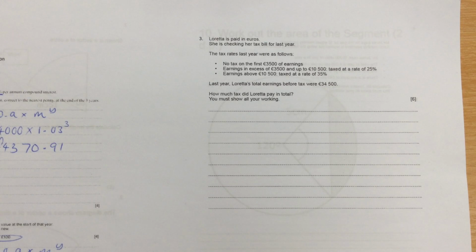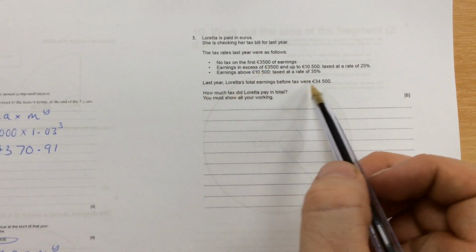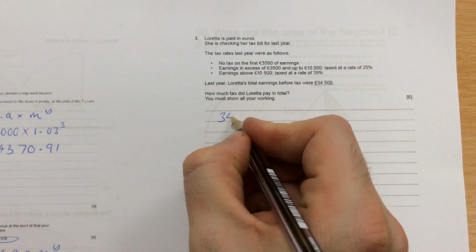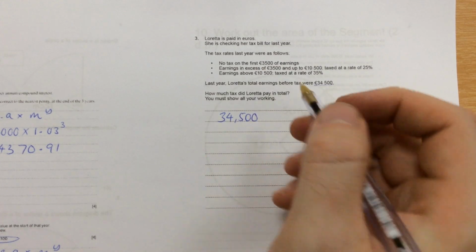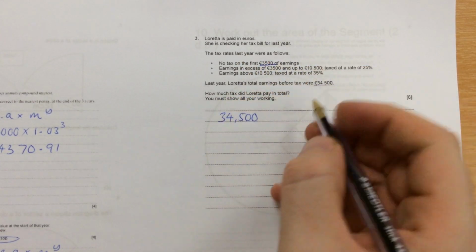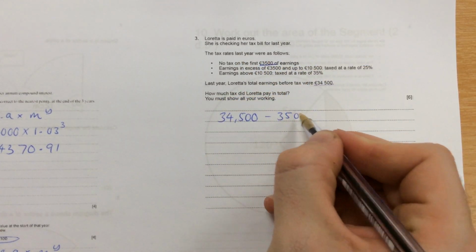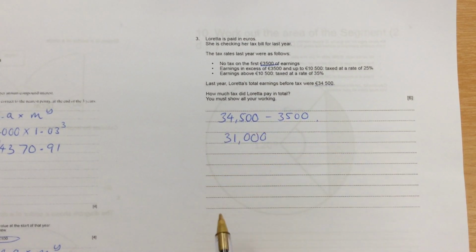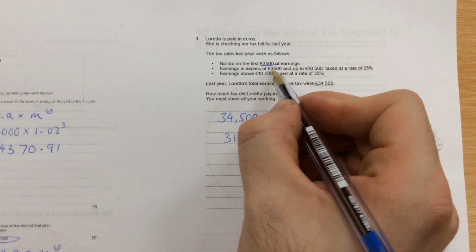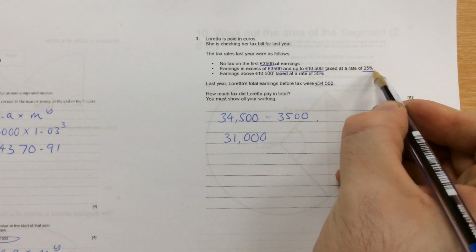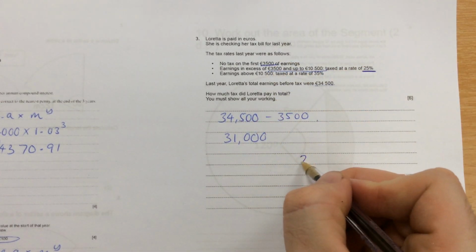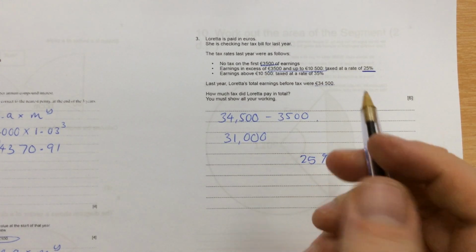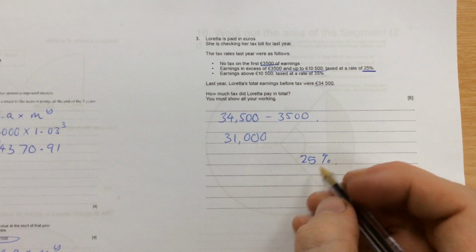Question 3, tax. So 34,500 before tax. And then the first statement says there's no tax on the first 3,500. So we can take that 3,500 out, and that leaves us with 31,000 that can be taxed. Between 3,500 and 10,500, there's a 25% rate of tax. So there's a 25% rate that's going to be included, and then there's the 35% rate.